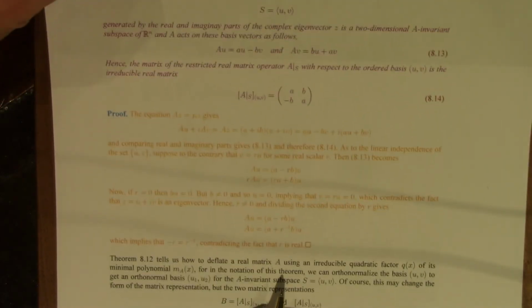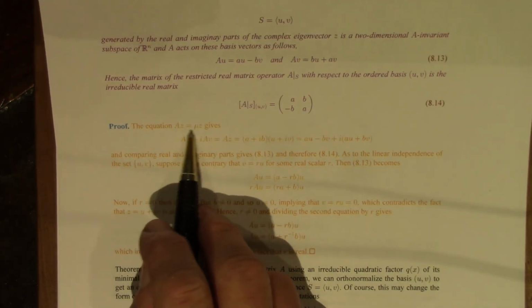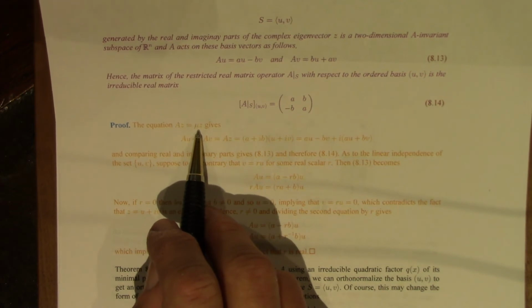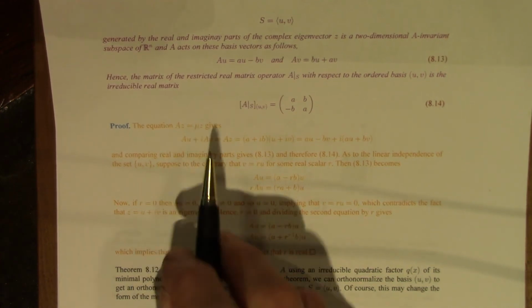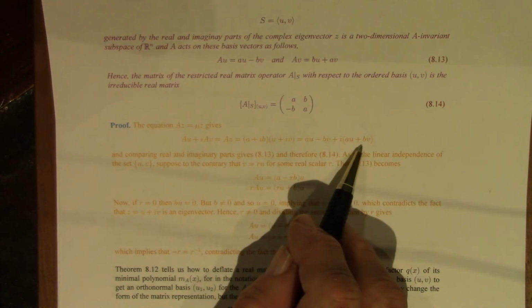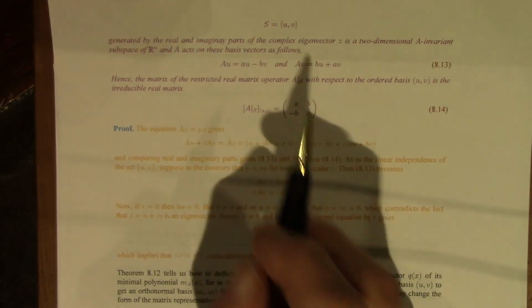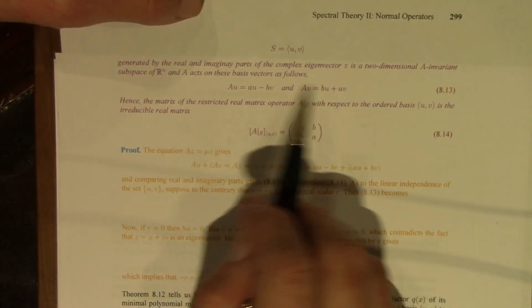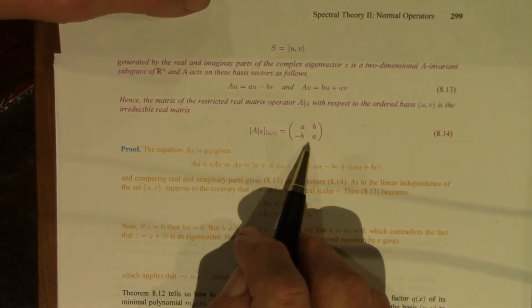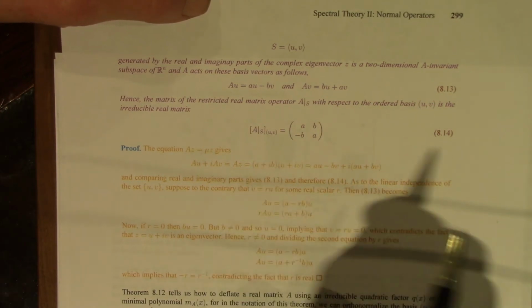And the proof is quite short, really. Starting with the eigenvalue equation for the complex eigenvalue-eigenvector pair, write this out in real and imaginary parts, and comparing the real and imaginary parts gives us these two equations, and therefore this matrix, once we show that u and v are linearly independent. That's all we have to do.